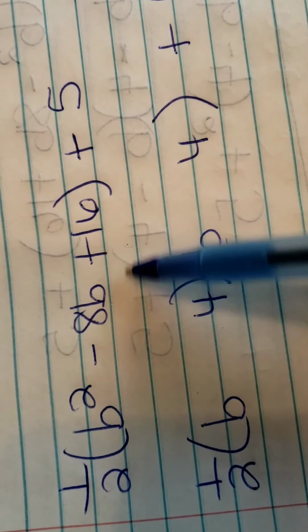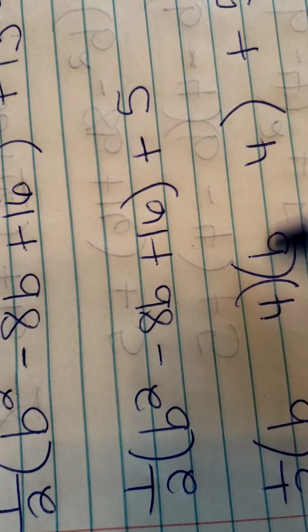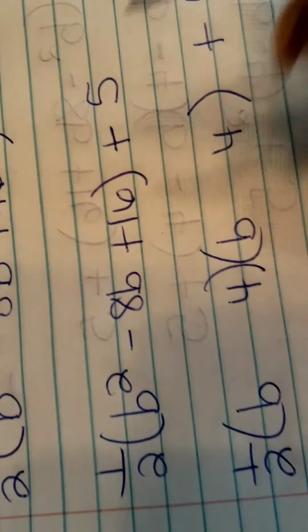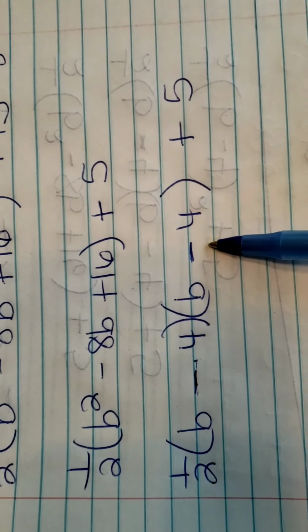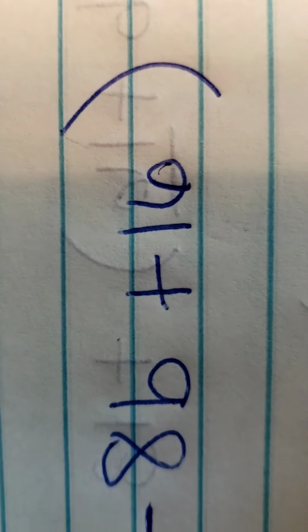So the fact that this is positive and this is negative, well, that makes both of these minuses, okay? All right, now, because these two are the same, then I'm going to rewrite it and simplify. All right, and this is what I get.